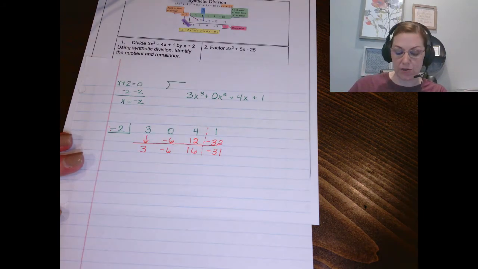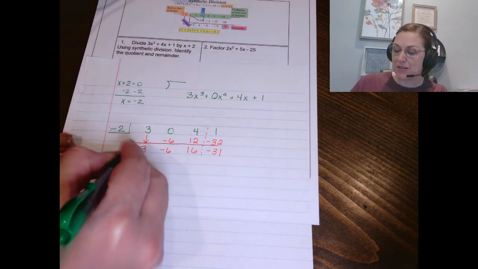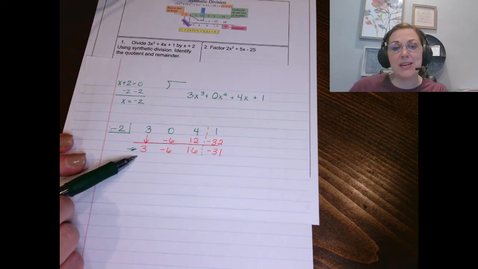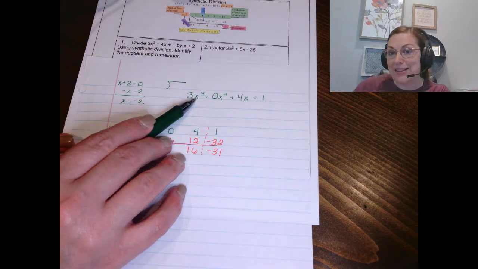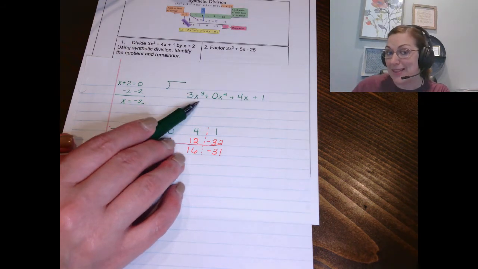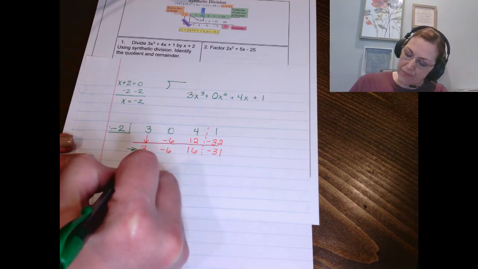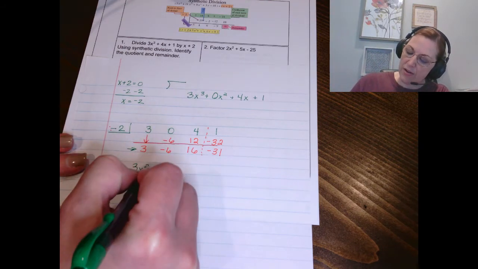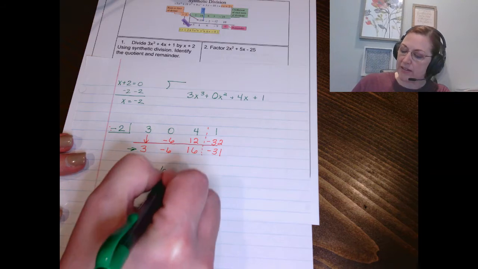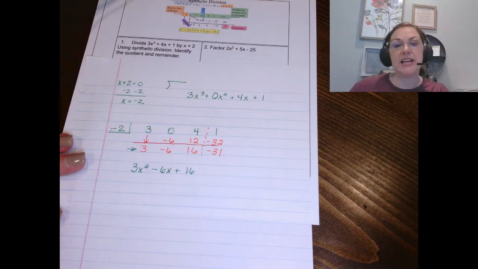Now, I want you to recognize a couple of things. When we get our answer, you can guess our answer comes from this last row, but our answer begins with the degree less than, so the exponent less than this one. So our answer is going to begin with x squared. 3x squared minus 6x plus 16.